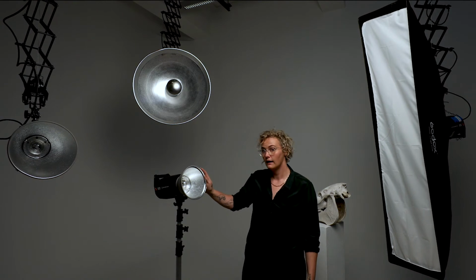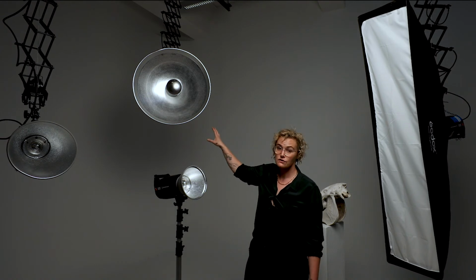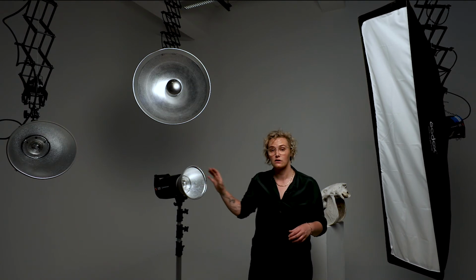If you wanted something more directional, go with a smaller light shaper. If you wanted something soft but also structured, you'd go with something like a beauty dish. So think about the quality of light that you want in your image, and that will determine which sort of light shaper you attach to your light.